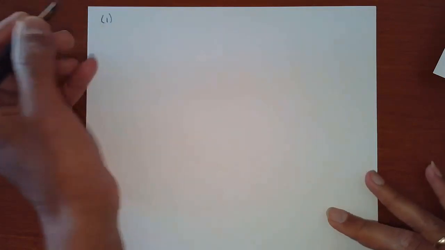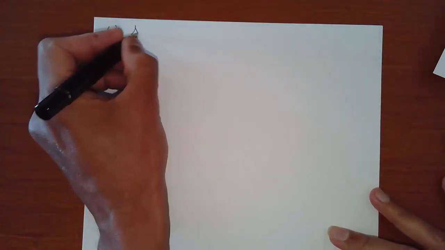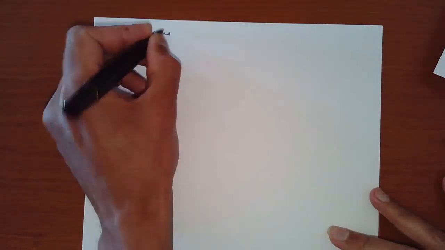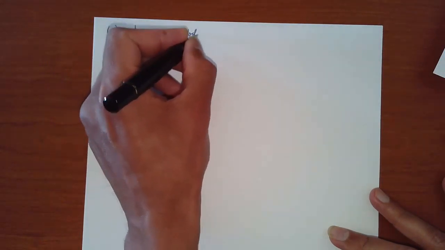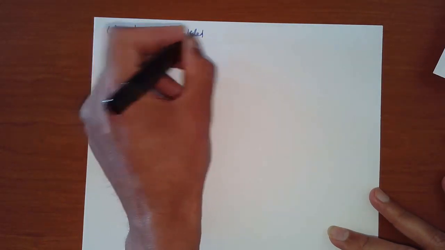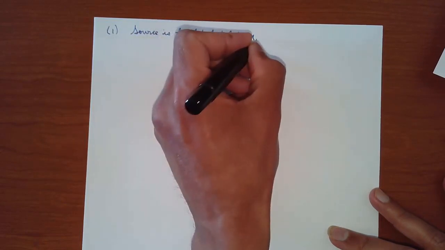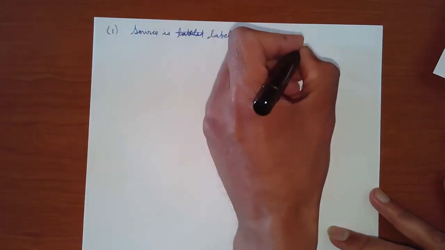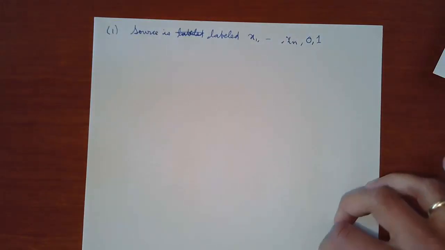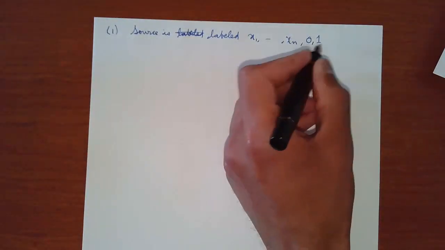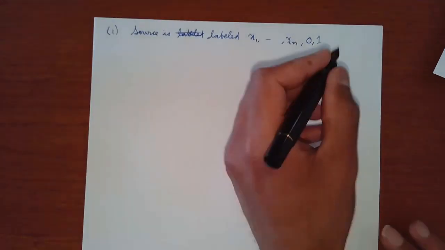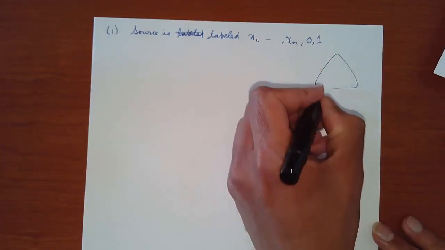Okay, so let's break each of these up one by one. A source is labeled x1 up to xn. It could also be labeled 0 or 1. Let's just assume that we have these extra in our circuit.